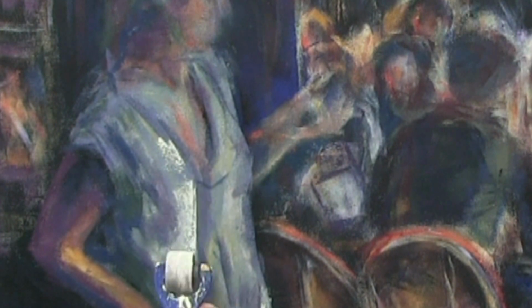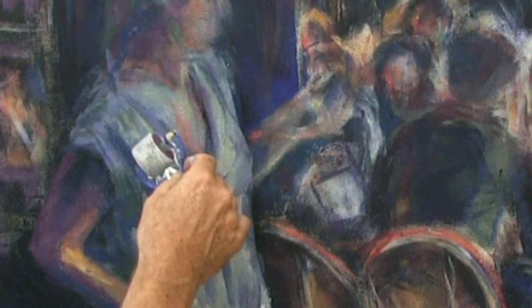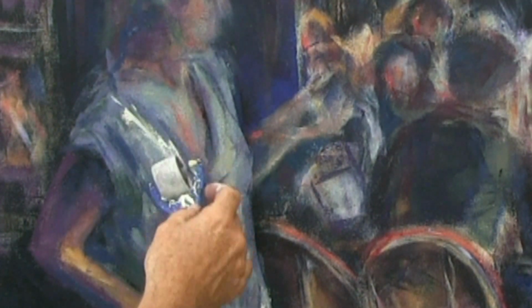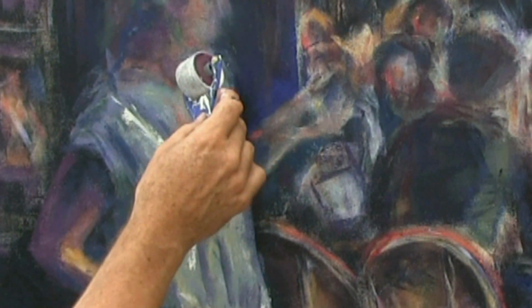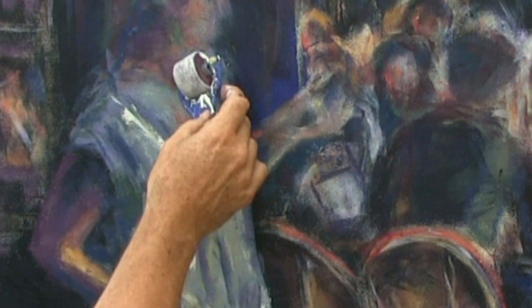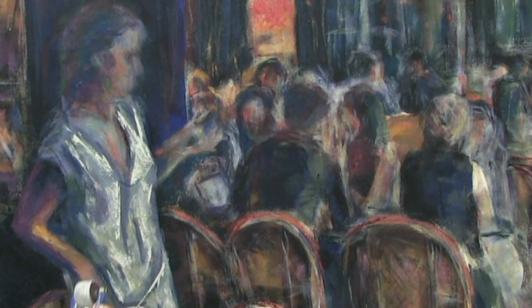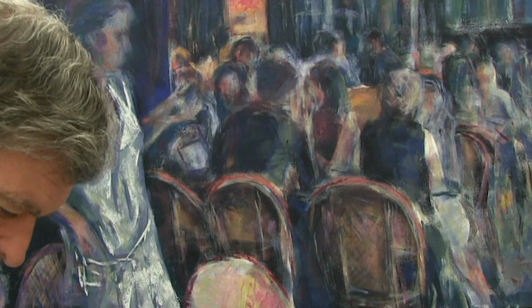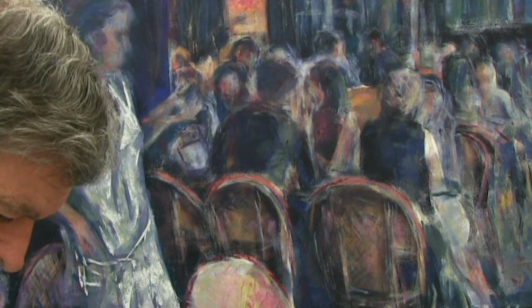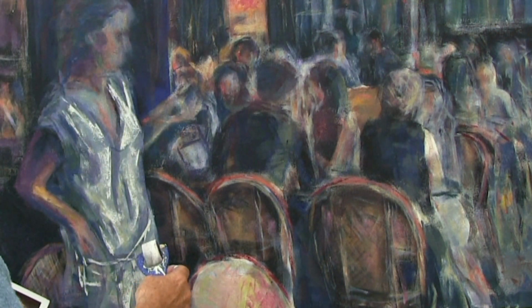Press harder, like that, I get a clearer mark. If I press lightly, I get these lovely textural marks of the sponge. It's your choice how hard you push and how much paint you put on as to the effect you actually get.